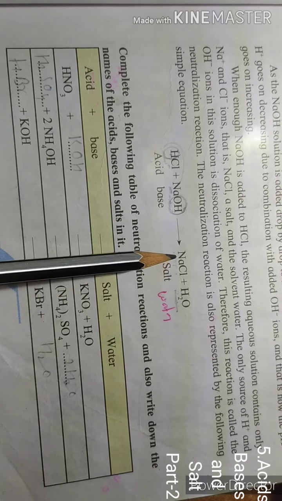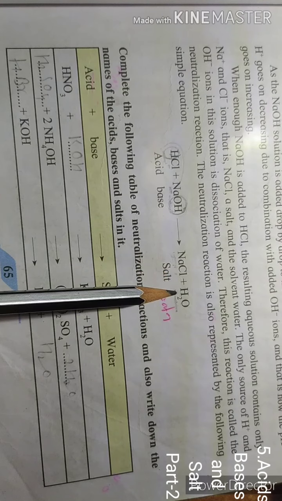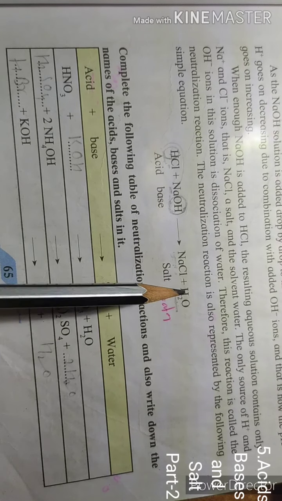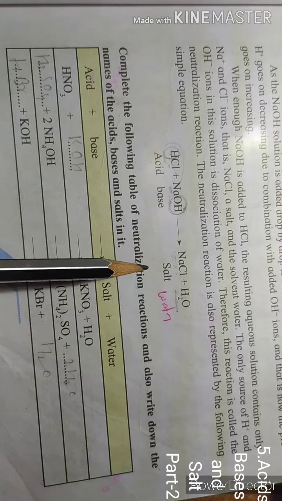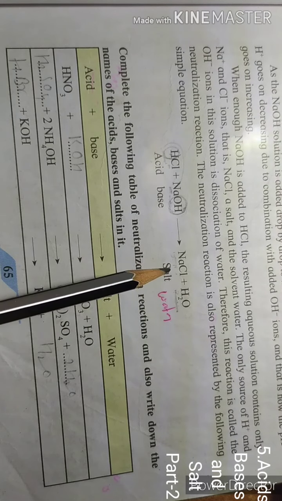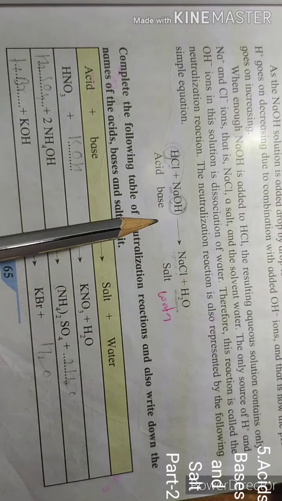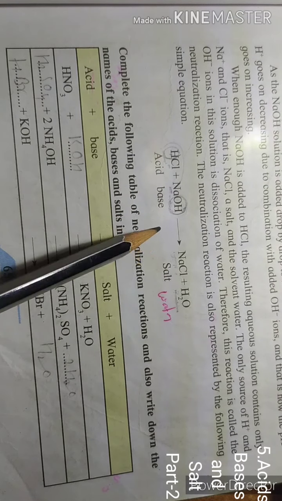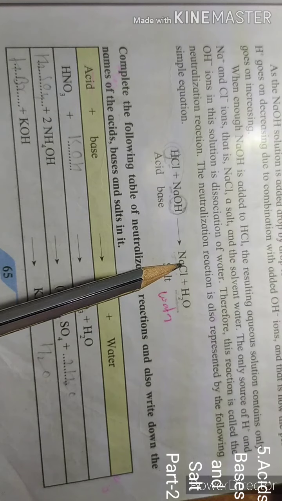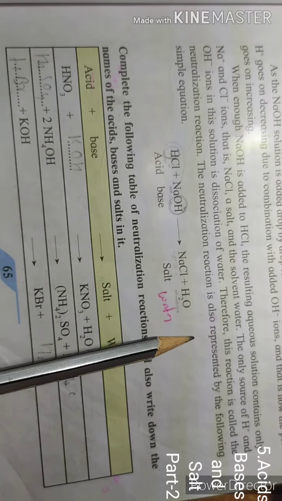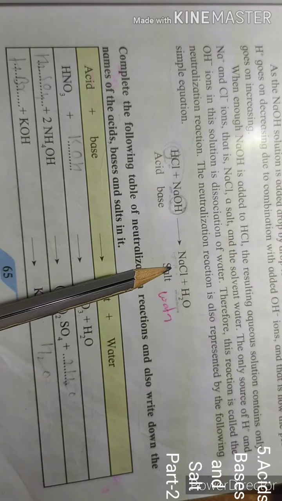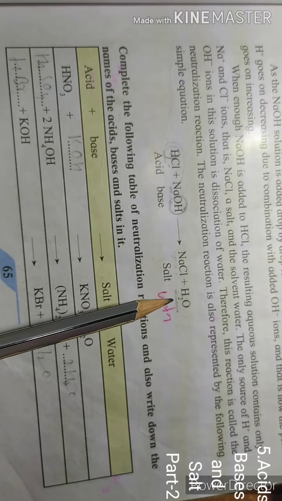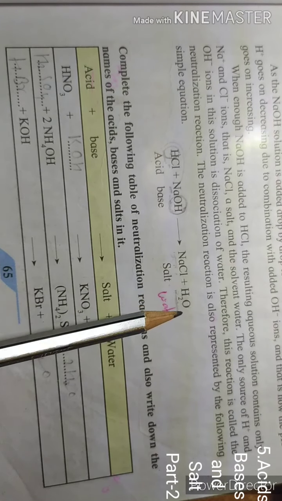Sodium chloride is a salt. So always remember, if the question comes what is neutralization, you have to write: it is a reaction in which acid and base react to form salt and water, called a neutralization reaction.